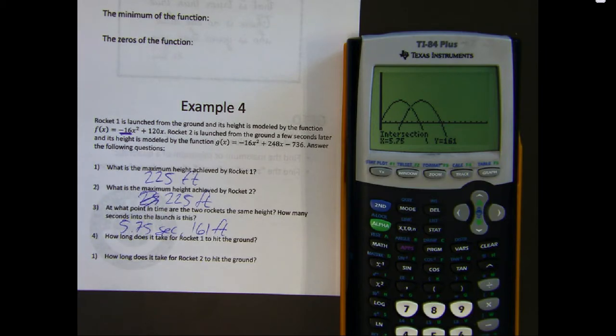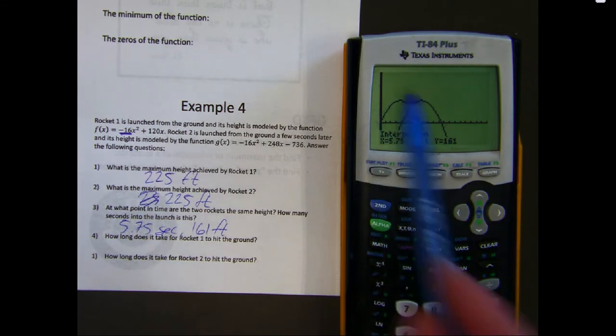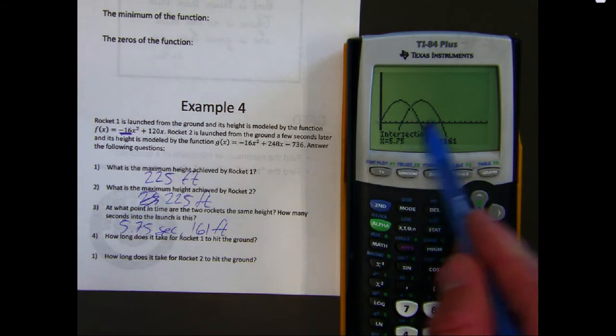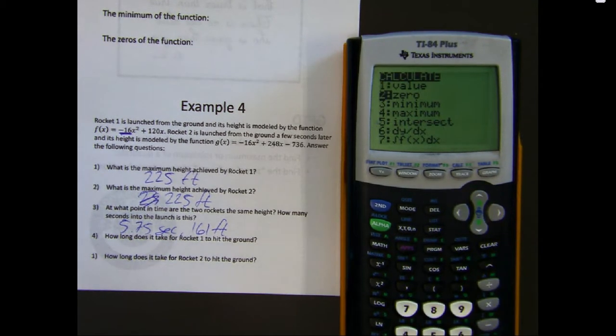For question 4, it says, how long does it take for Rocket 1 to land? Rocket 1 launches at 0 seconds, and we have to figure out where it lands. So we're going to find the zero. If we do second trace, option number 2 is zero. It's still weird to say 2 is 0, but that's what it says.